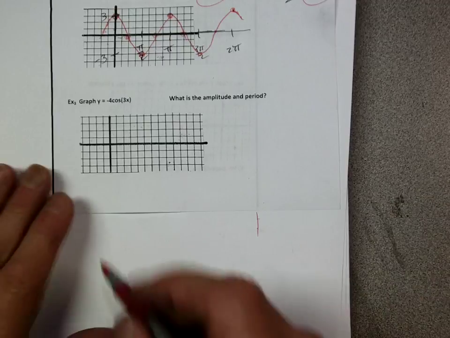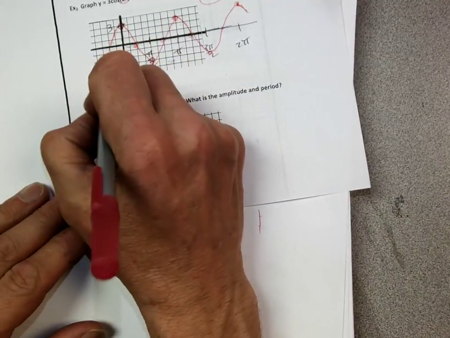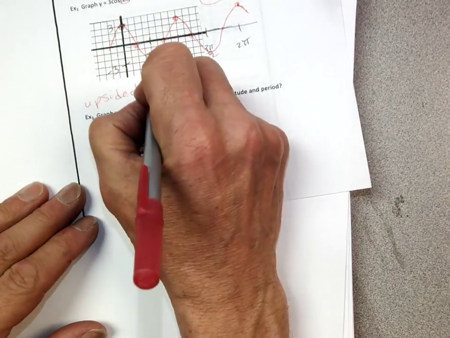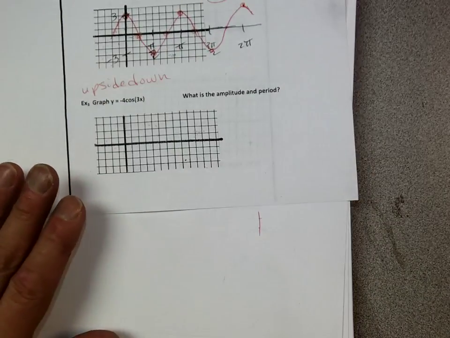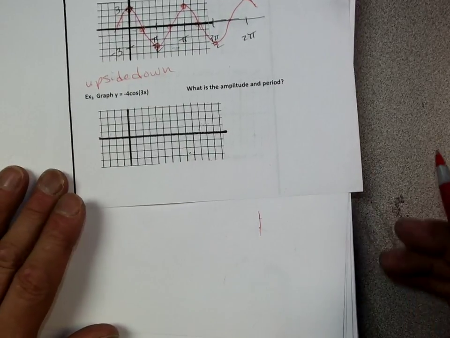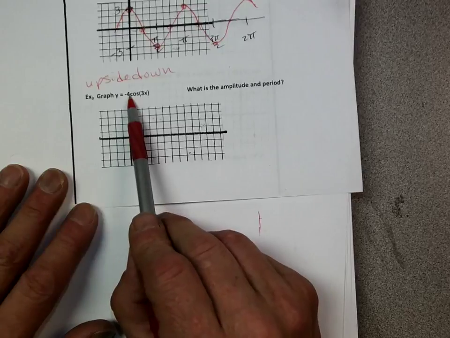So it's going to be upside down, or it's a reflection over the x-axis. Let's use some fancy math words. We're going to reflect it over the x-axis. And then 4, what's the 4 mean?